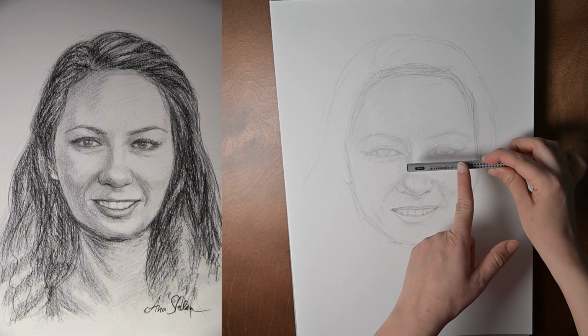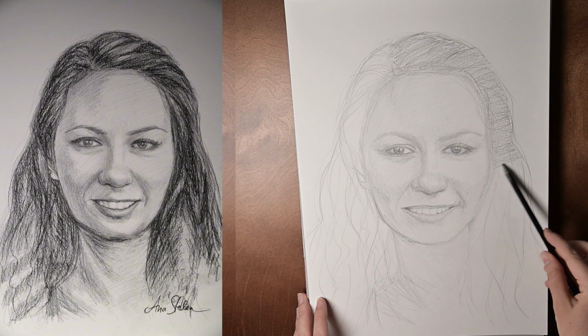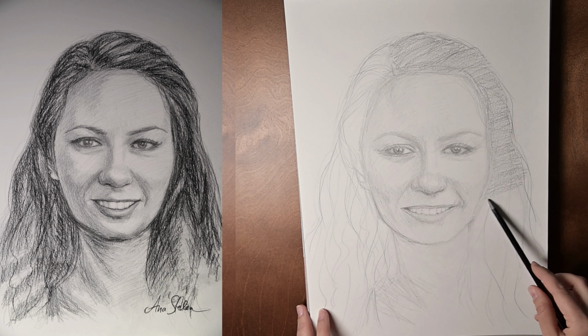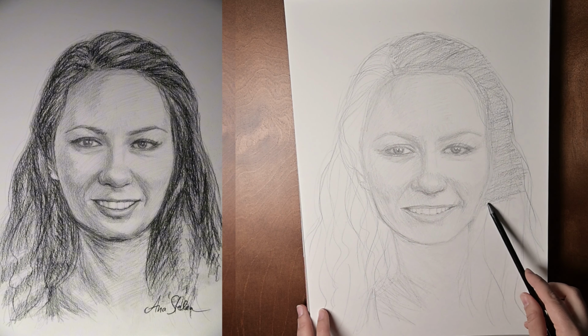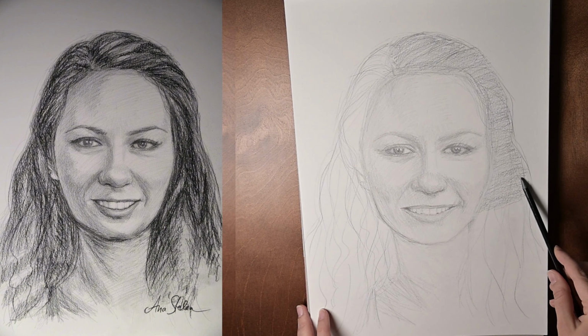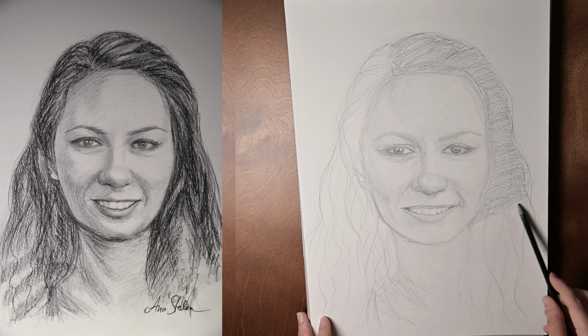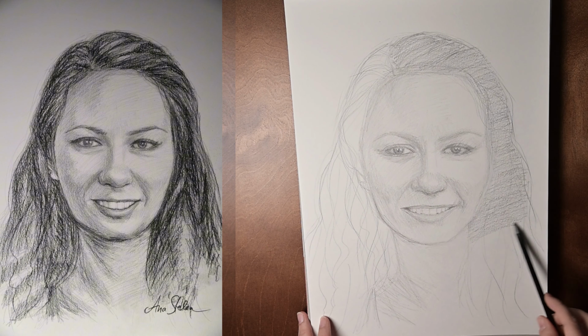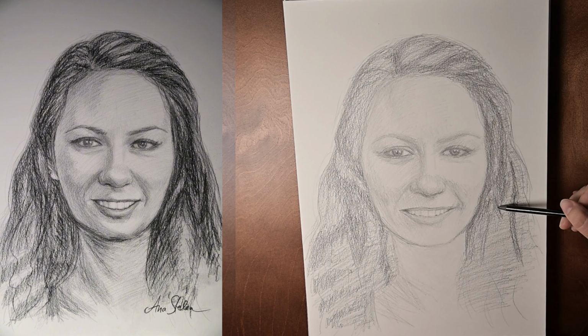Once I have the facial features established, I move on to hashing out larger areas of the image, for example, the hair. After laying down a base coat of graphite, I continue and I insist on the darkest ridges of the shade of the hair, and I focus on identifying the hidden shapes the shadows make within the hair.